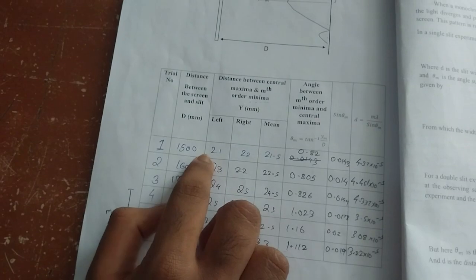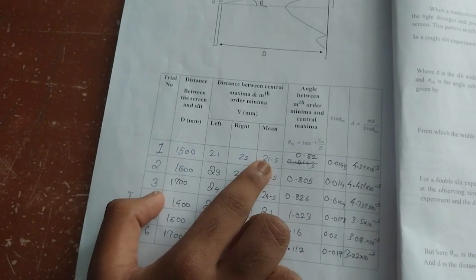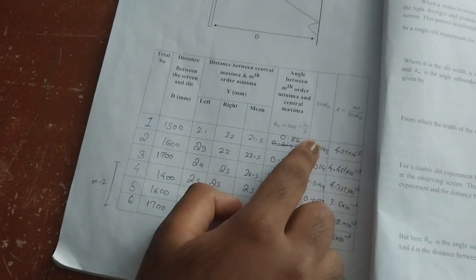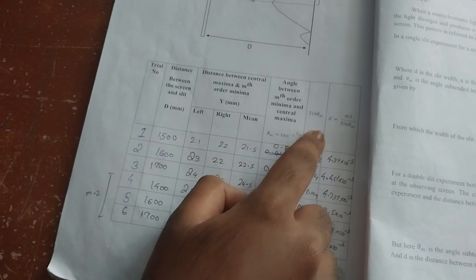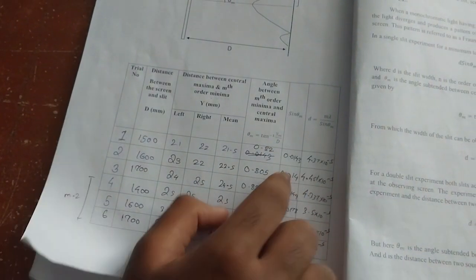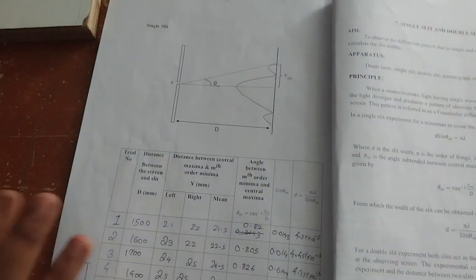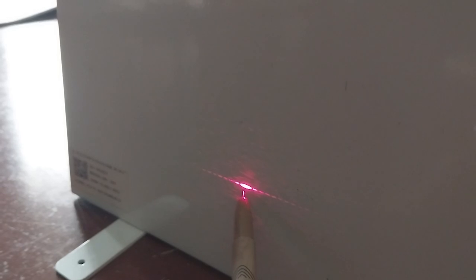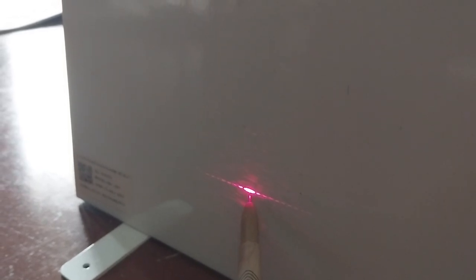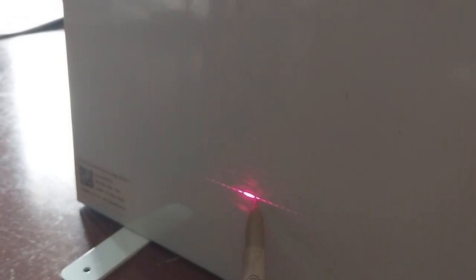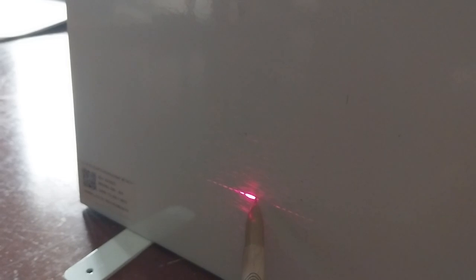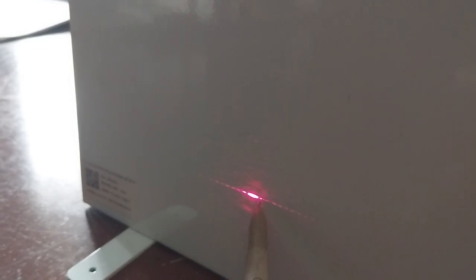So we will find the distance between each, left, right and mean, and while using the formulas we can find out the angles, and then we can put it into these formulas to find the slit width of the single slit. Okay, so here we can see the maxima that we get from the single slit. The first dark fringe that you get is the zeroth minima, and this is the first minima.